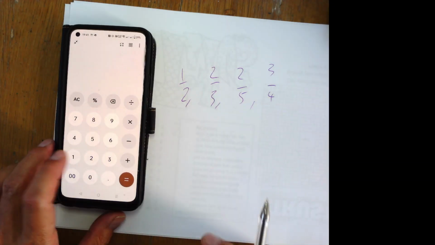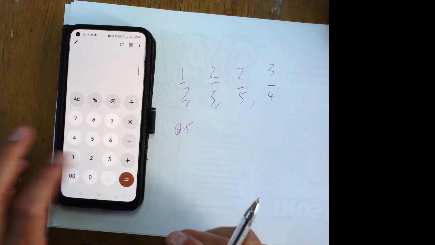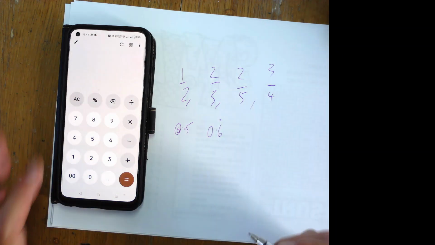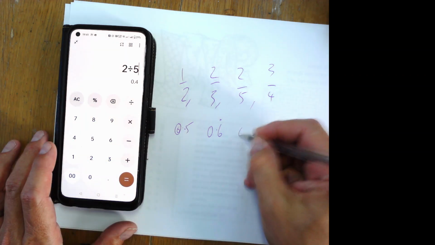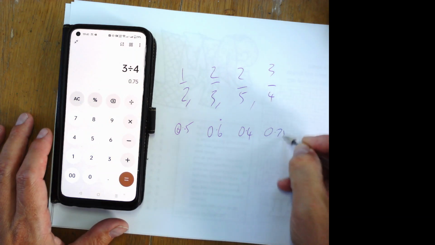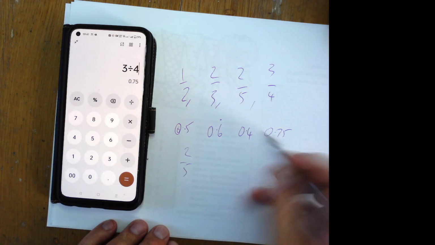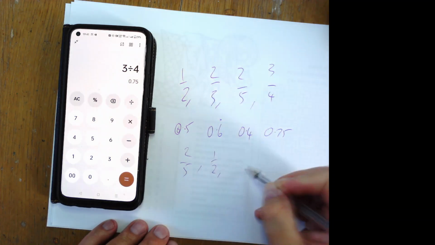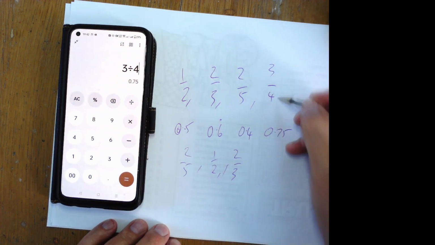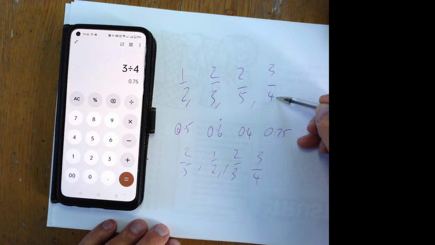What you would do is 1 divided by 2 on a calculator, which is 0.5. You do 2 divided by 3, which is 0.6 recurring. You do 2 divided by 5, which is 0.4, and you do 3 divided by 4, which is 0.75. So now we can see that 2/5 is the smallest, followed by a half, followed by 2/3, followed by 3/4. So again, all I did was on a calculator do 3 divided by 4, which gives me 0.75.